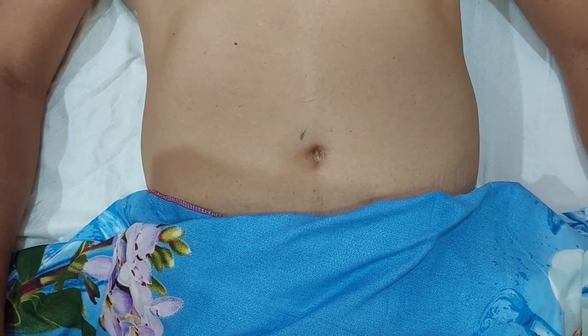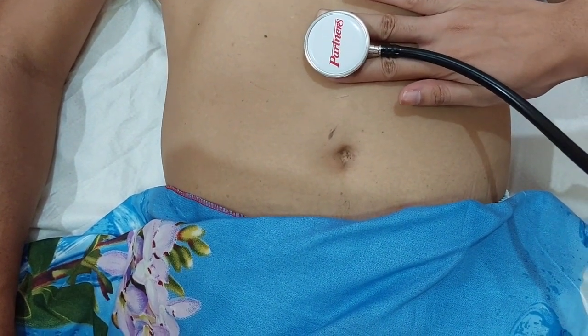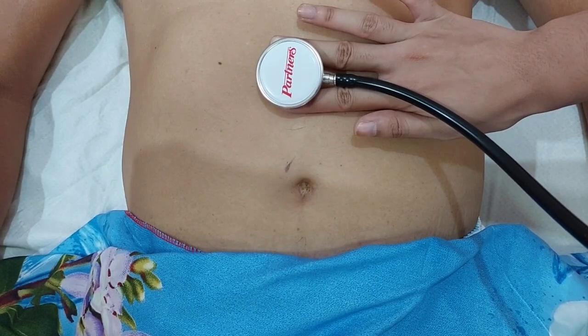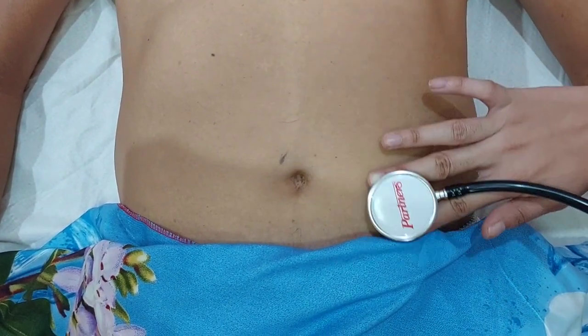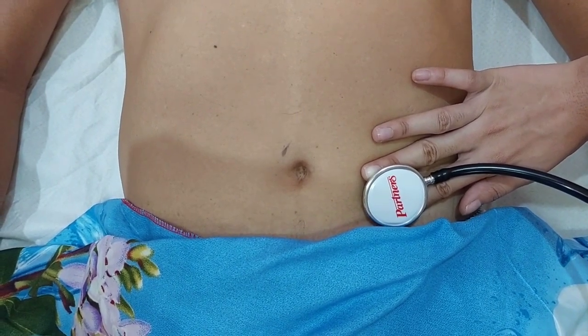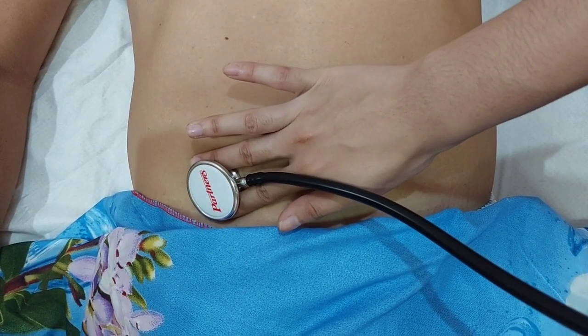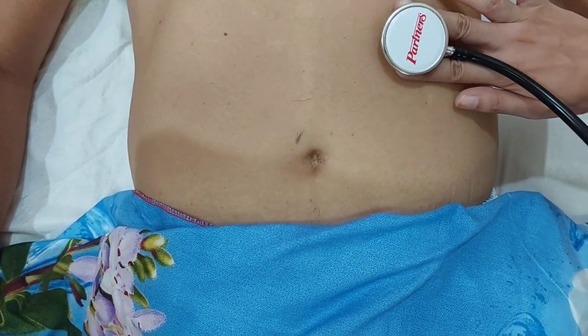Okay, so in listening for this, it's actually useful to just listen quietly right over the aorta. Okay, and the bruit down here in the iliacs. And also here in the renal arteries.